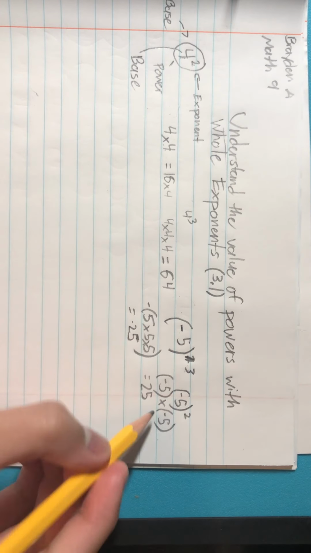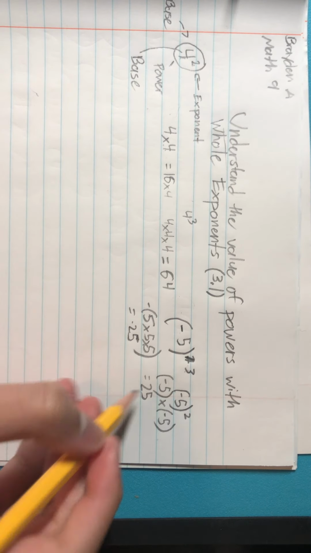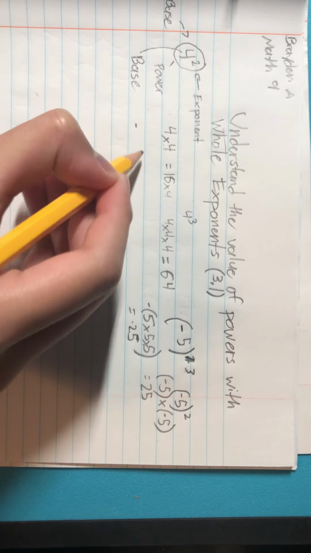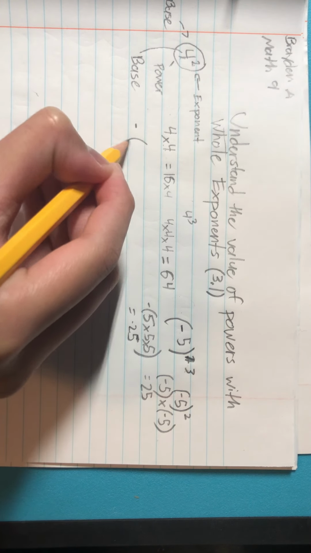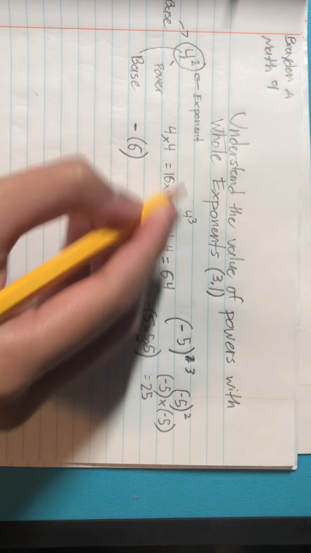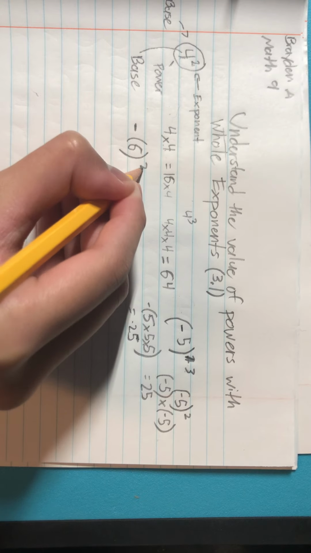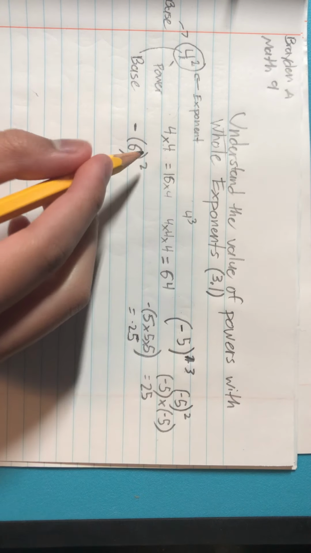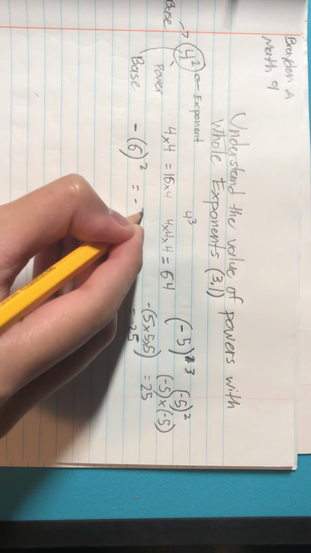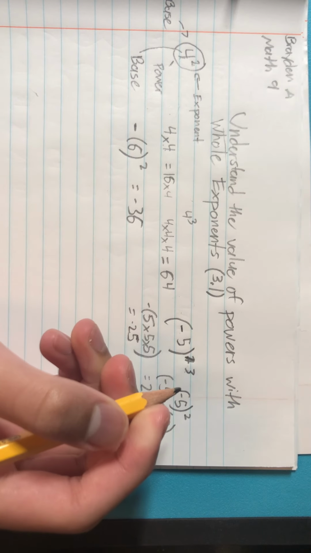And then if the negative is outside the bracket, so say we'll go right here, negative 6 squared. If it's like that, then the outcome would always be a negative number. So 6 squared would be 36, negative 36, and so on.